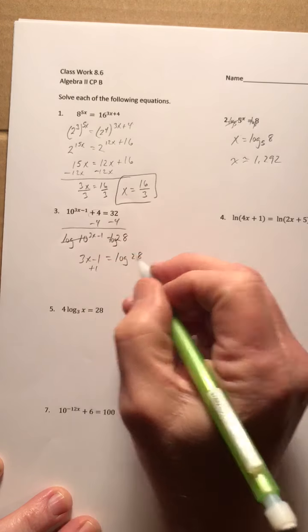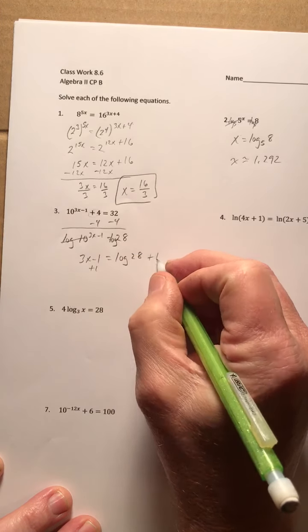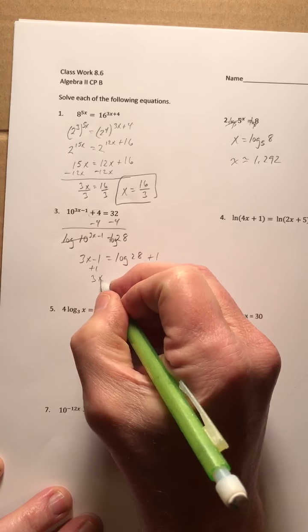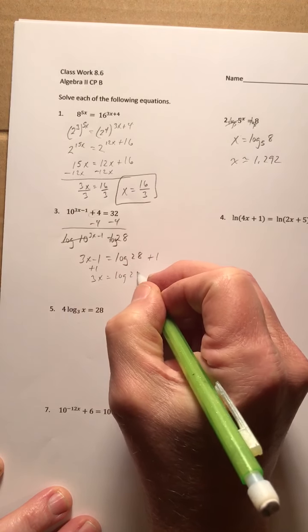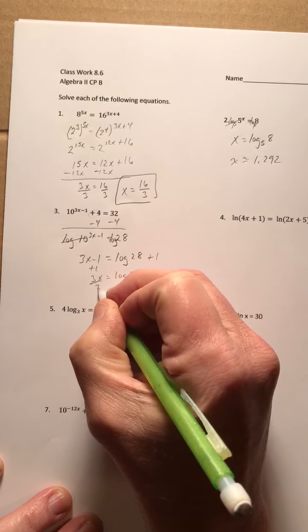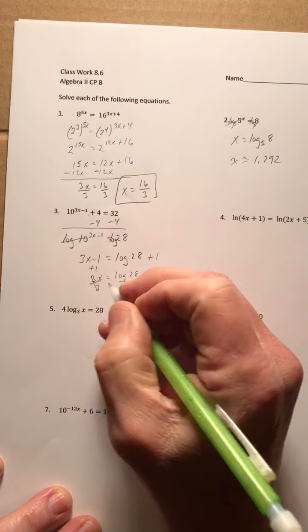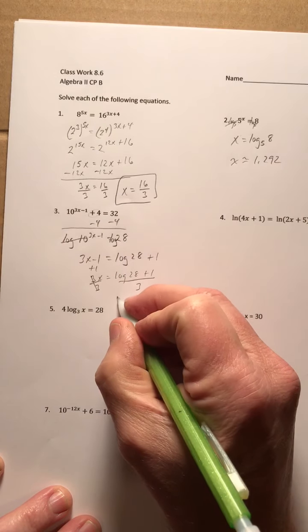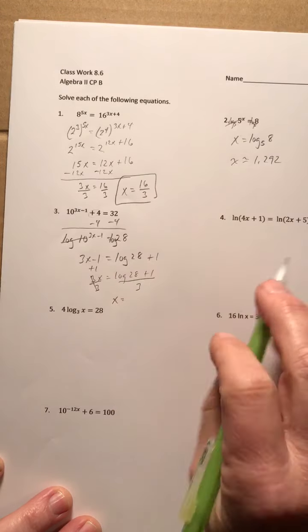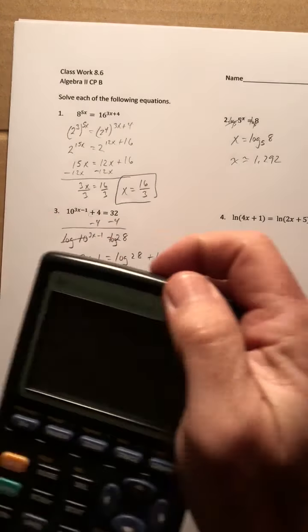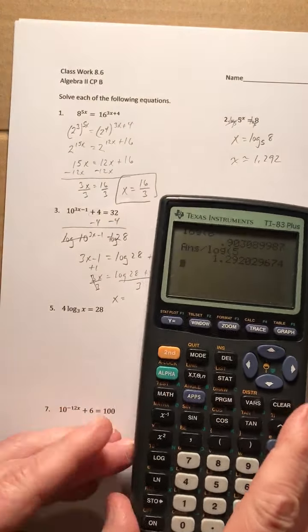Now I add 1. Add 1. That gives me 3x equals log 28 plus 1. And then divide by 3. Divide by 3. So I get my answer. X equals log 28 plus 1 divided by 3. All right, now again, do this one step at a time.